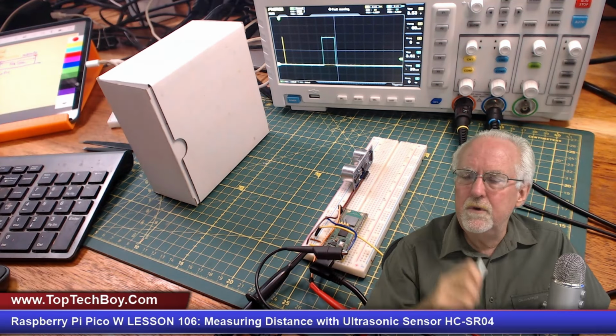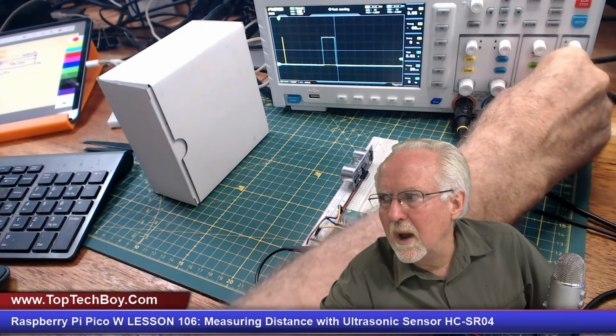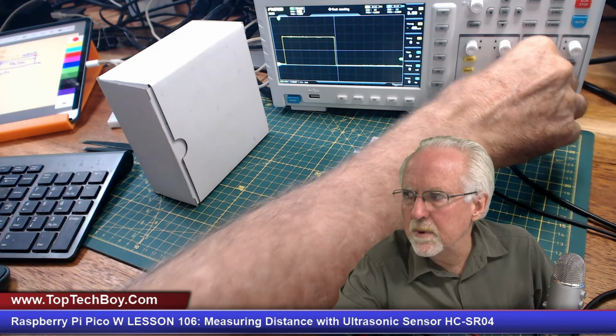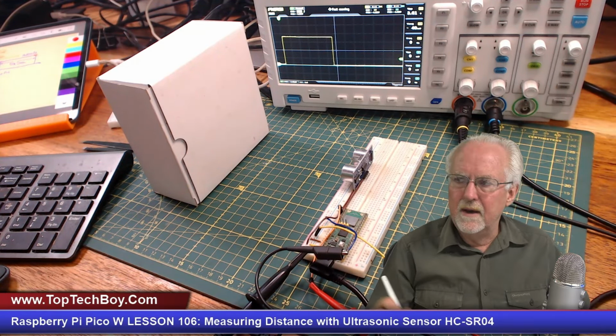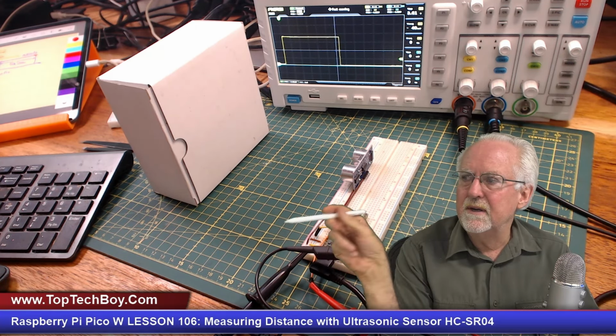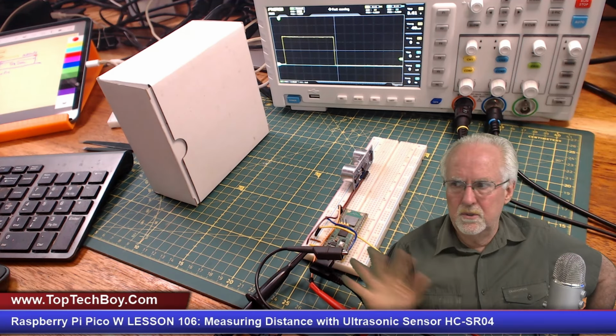But if you have a few coins lying around, I think that you can see why the oscilloscope is important, because without this oscilloscope, we would have no way of knowing that we weren't getting an accurate pulse and we weren't getting a uniform pulse. But when we have this oscilloscope, it helps us to debug.